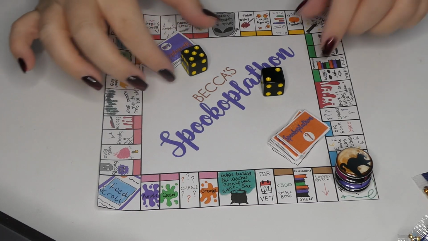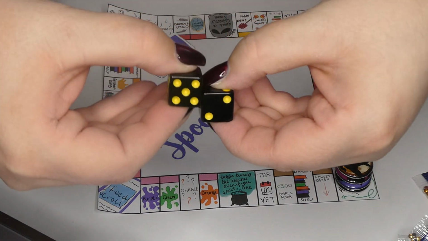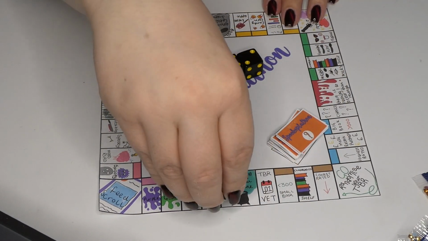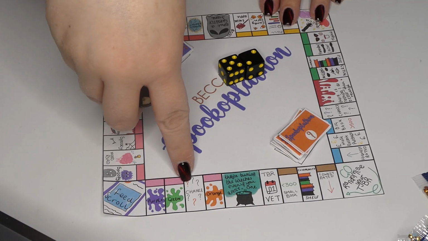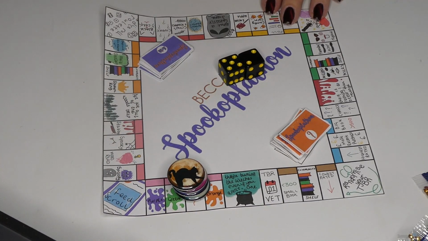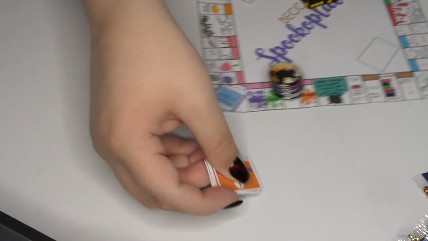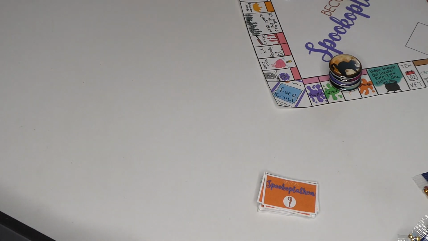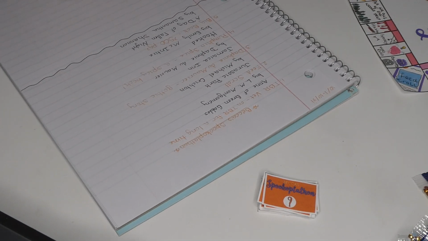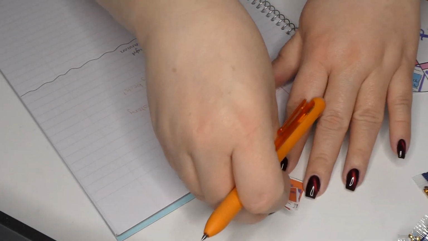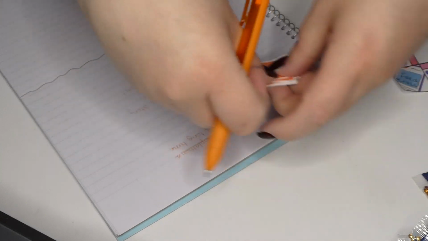Okay, thankfully no double, so I have a 5 and a 2, so 7. 1, 2, 3, 4, 5, 6, 7, and we're already starting off with a chance. Okay, so I'm going to get this out of the way, and here are the chance cards. So I'll set that right there. Okay, so here, I'll lift this. Give me the chance cards again.